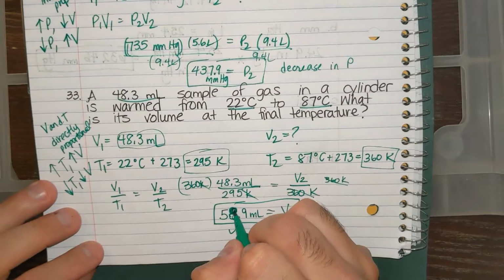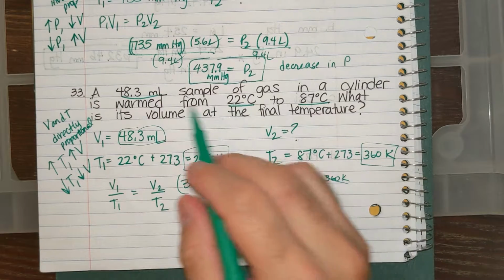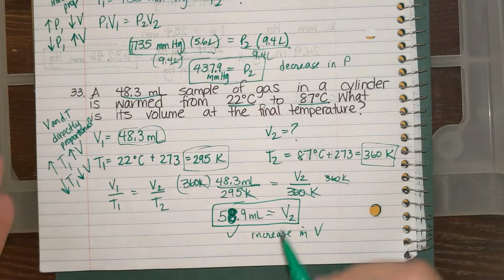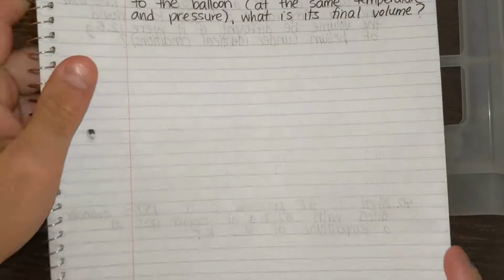All right, I got 58.9, or about 59 milliliters. Okay, so you might have some troubles with algebra and rearranging equations, but I'm going to leave that up to you or seeking more help from me. I'm not going to do this last one, but I'll set you up.